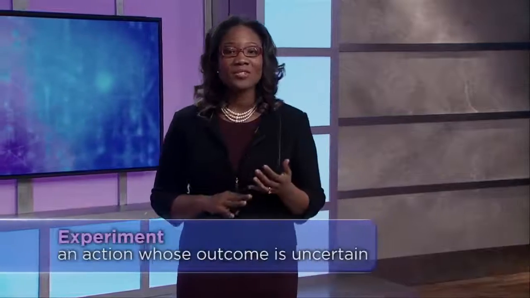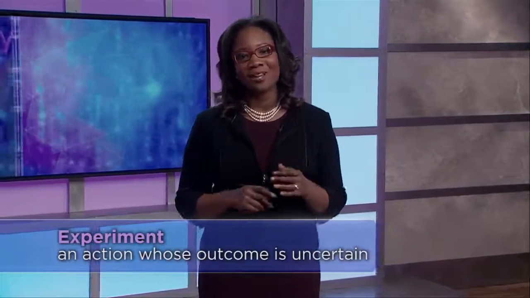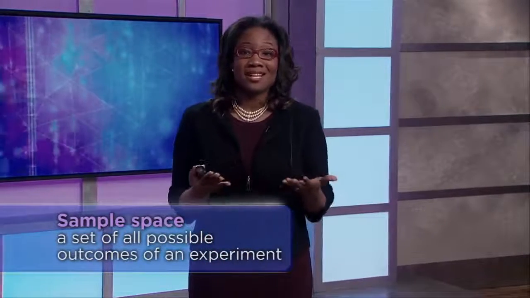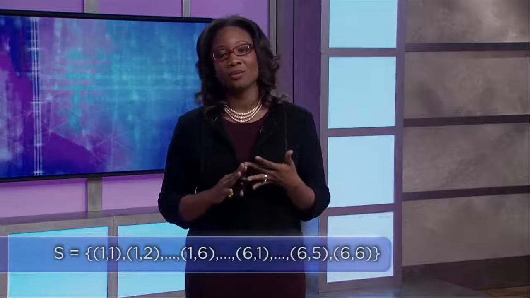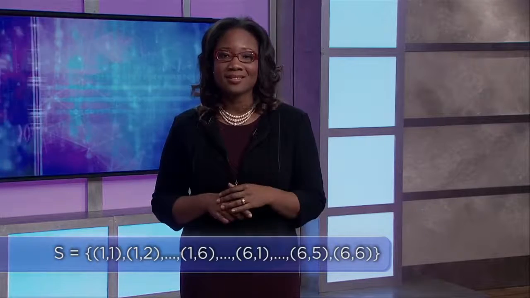Let's add some formal definitions to what we just learned in that example. First, an experiment. This is an action whose outcome is uncertain. Examples might be flipping a fair coin or rolling a fair die twice. From experiments, we can build a sample space. This is the set of all possible outcomes of that experiment. In our flipping a coin example, our sample space S would be equal to either H for heads or T for tails. Likewise, if we're rolling a fair die twice, our sample space are all possible combinations of those two rolls. So we might roll 1 and 1, 1 and 2, all the way up to 6 and 5, 6 and 6, and everything in between.